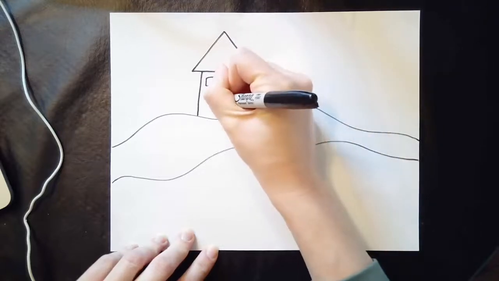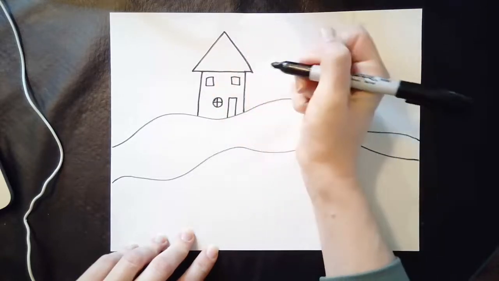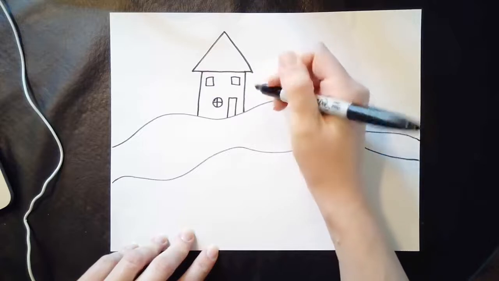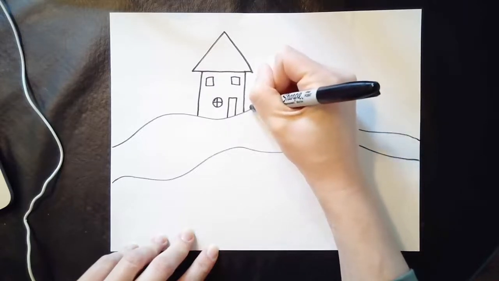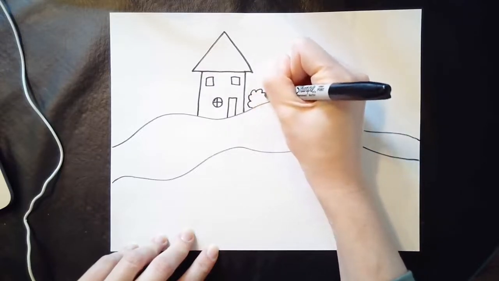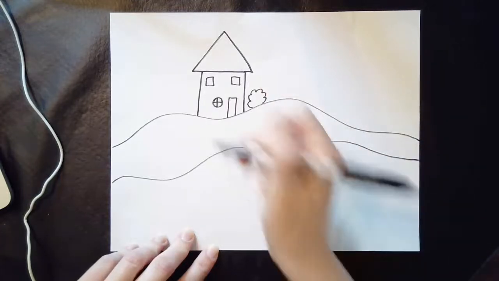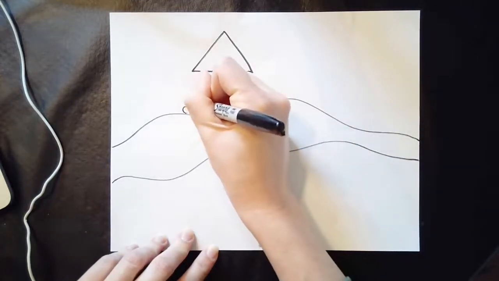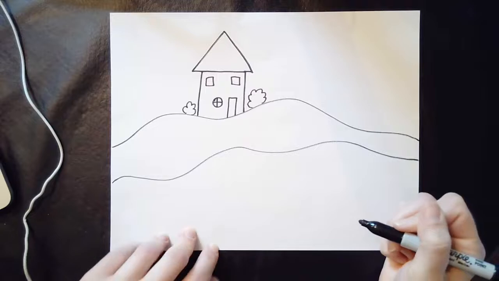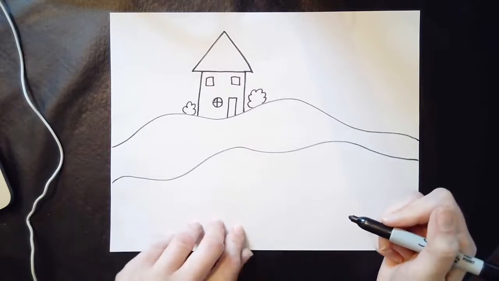Maybe there's a little tree next, or maybe a little bush actually. I'm not going to do a tree yet. I'll do a little bush next to my house. Maybe there's a smaller bush on the other side. Okay. Next, we're going to start to add some more trees.